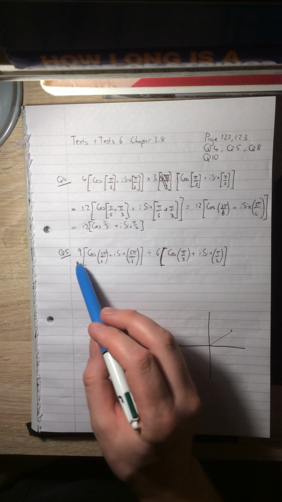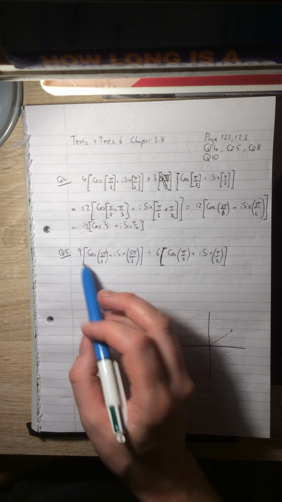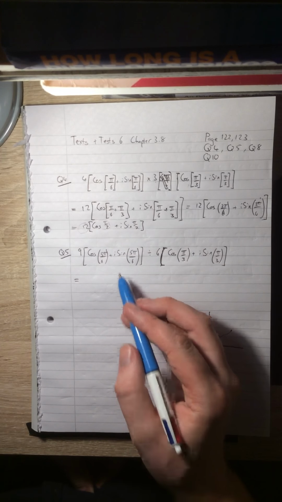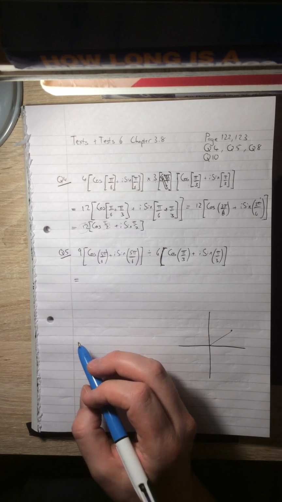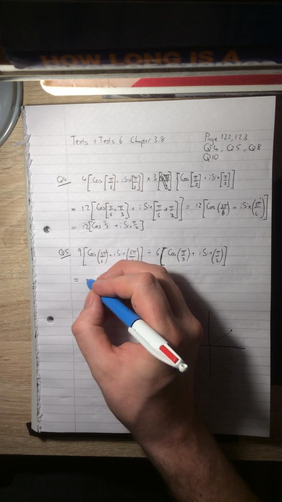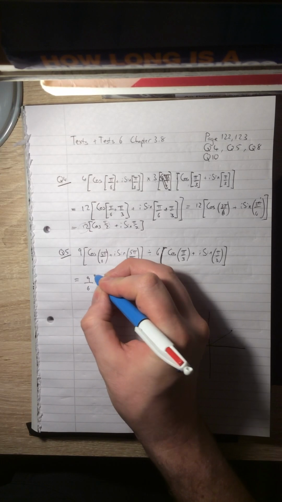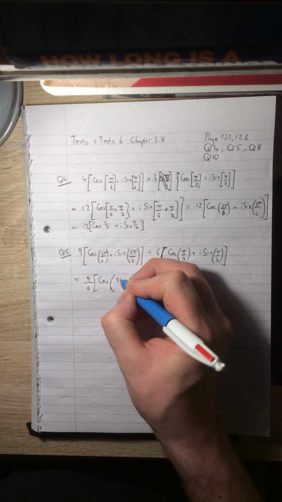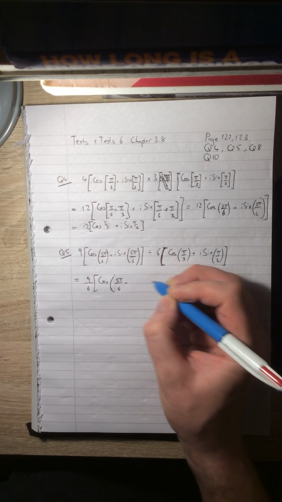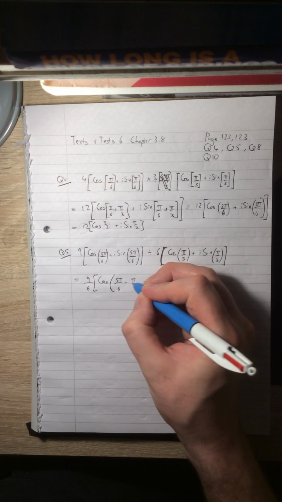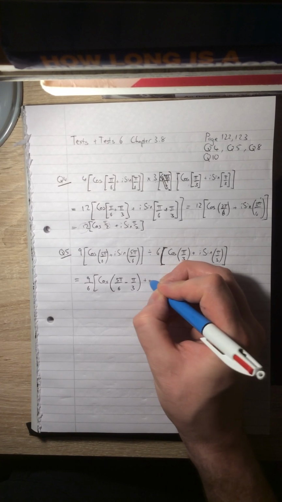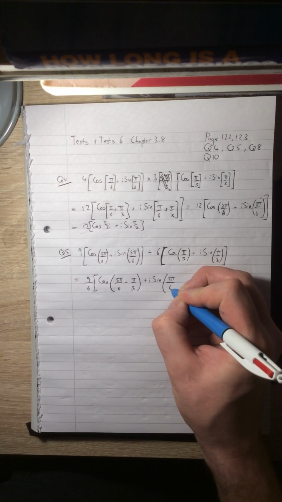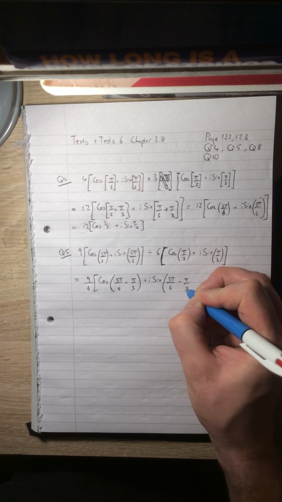Question 5 asks us to divide. Again, the rule says divide the modulus, subtract the argument. So this is 9 over 6 times cos 5 pi over 6 minus pi over 3 plus i sine 5 pi over 6 minus pi over 3.